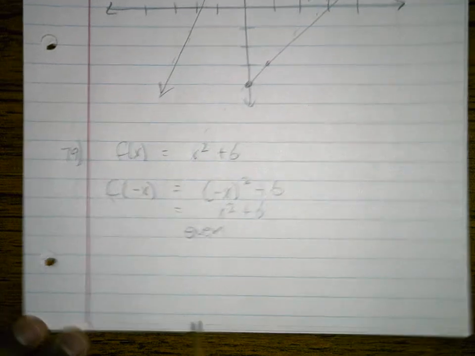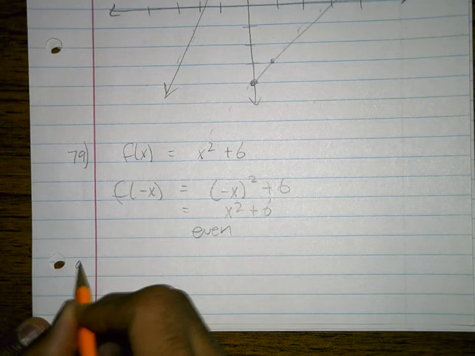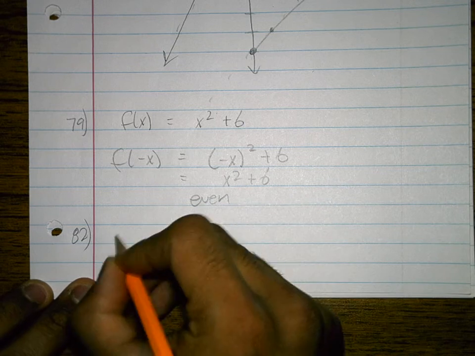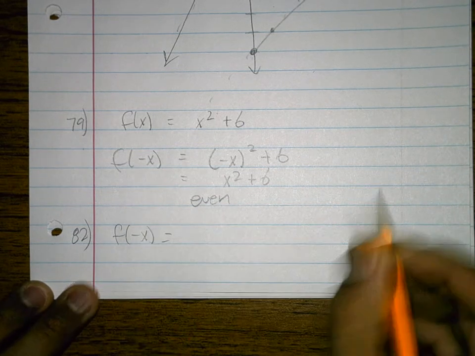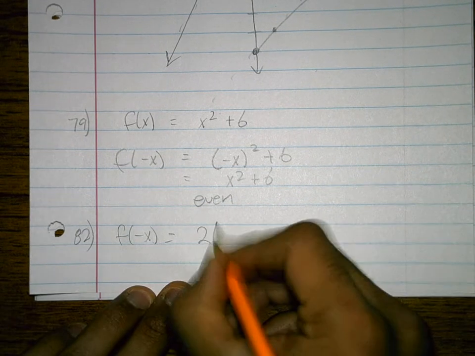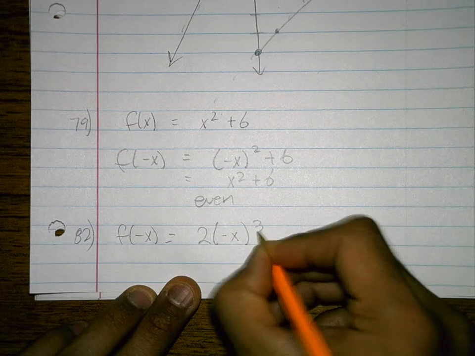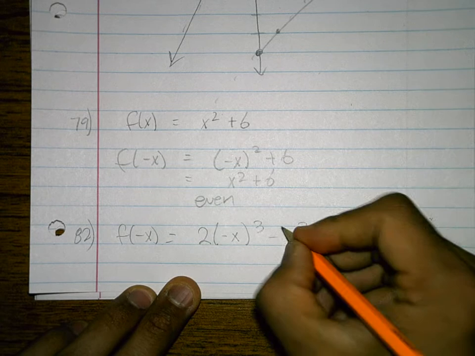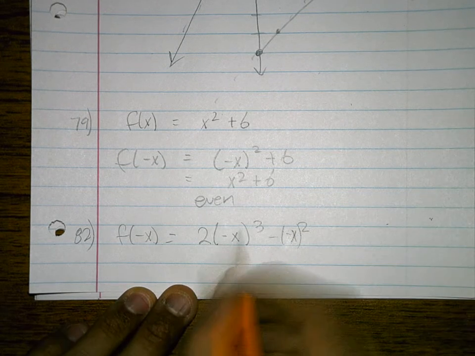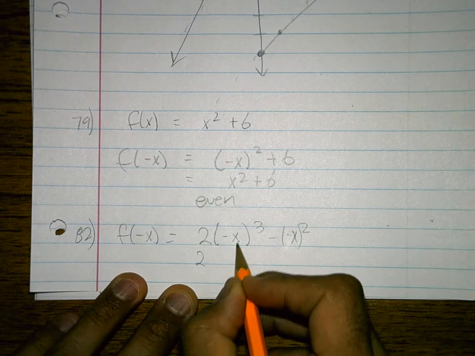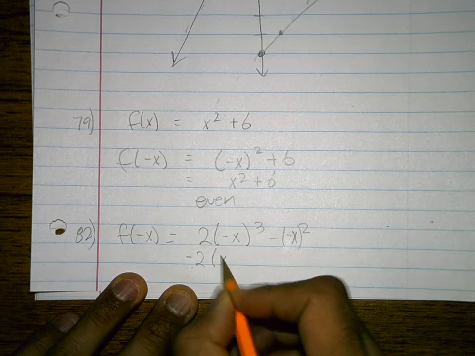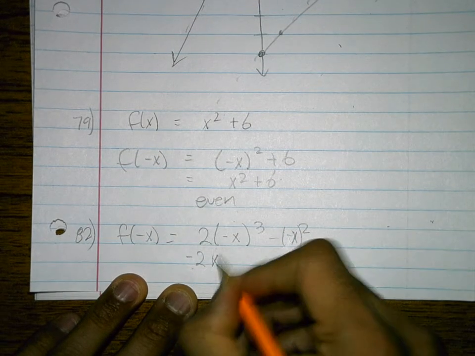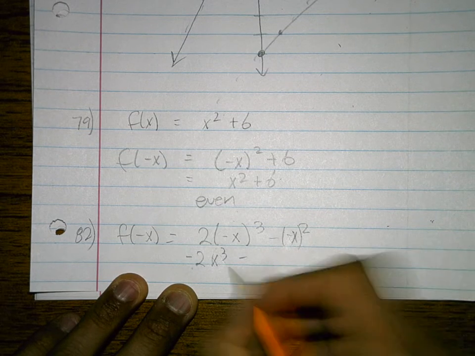82. And so I'm going to do the same thing, just plug in f of negative x. So that's 2 times negative x to the third minus x squared. Oops, sorry. It's also got a negative x in there. So this one is 2, this is going to be a negative x to the third. This is an odd power. And then this turns back positive.